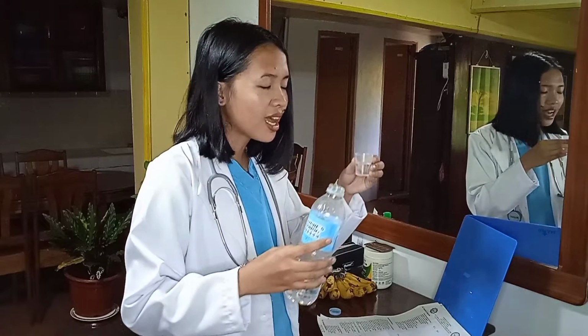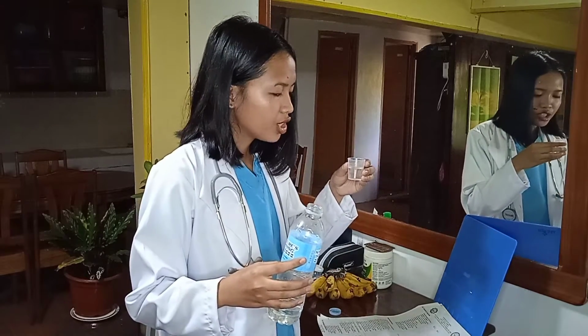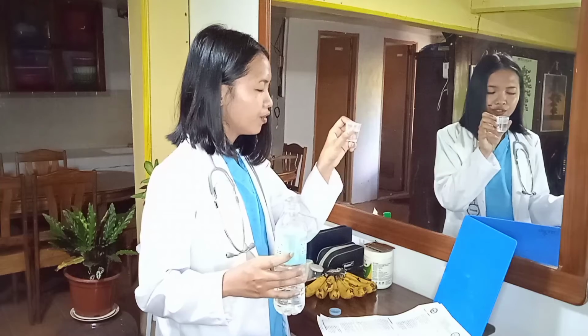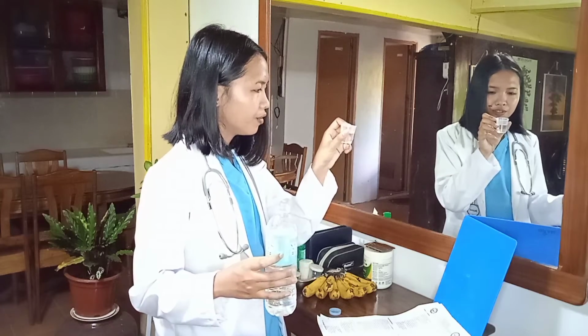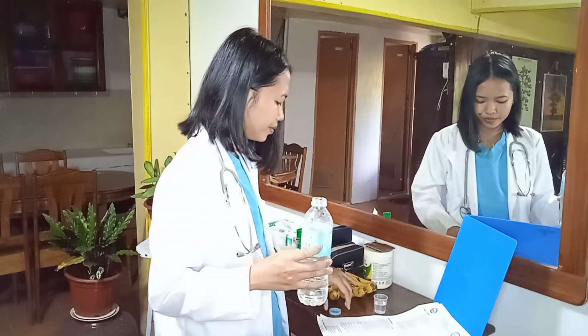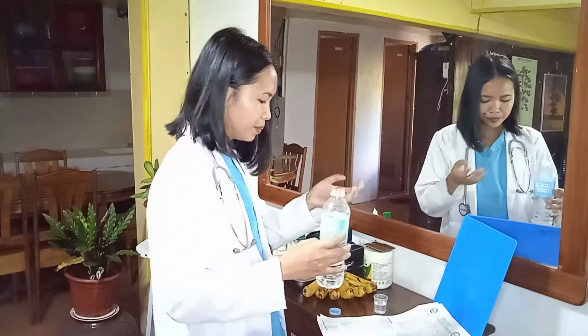Pour in the exact amount of medication that is stated in the medication record of the patient. So as if it says 15 milligrams in the medication record, there.